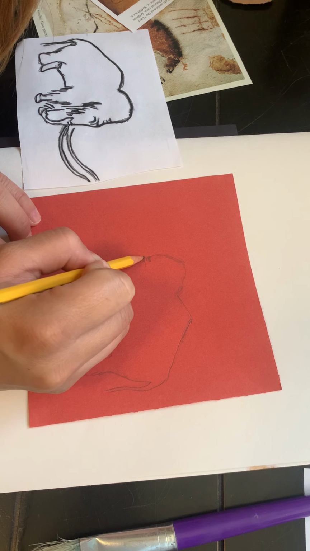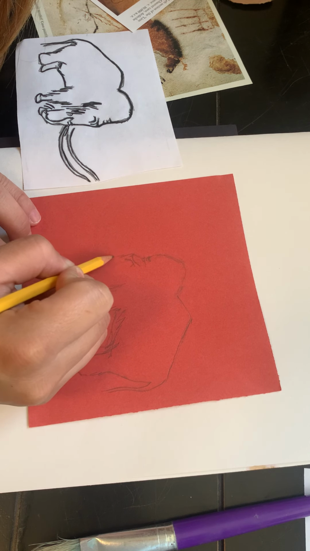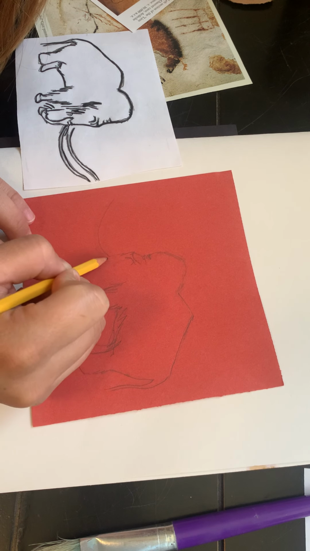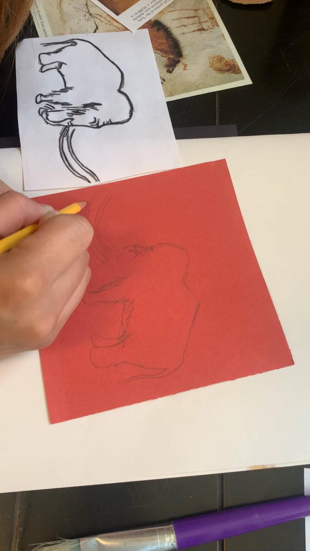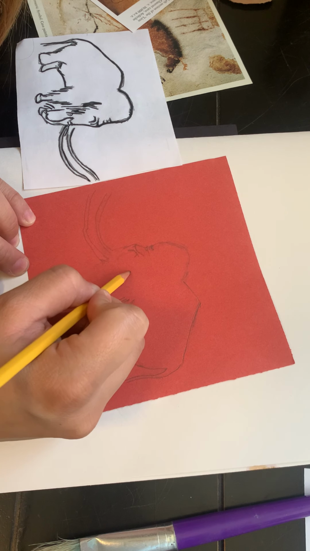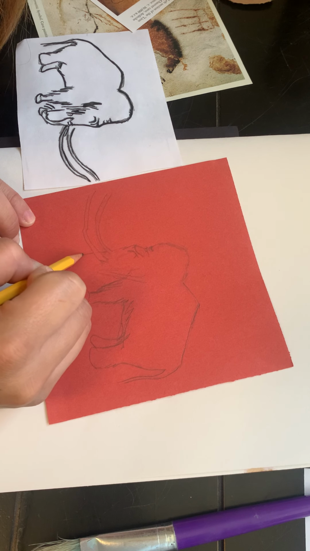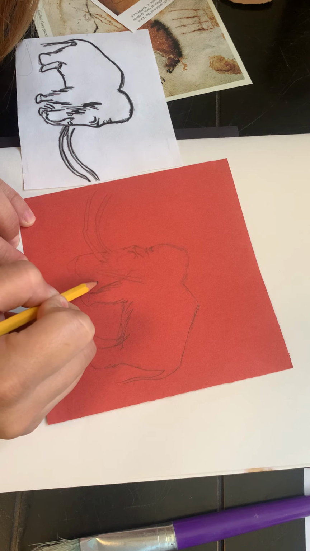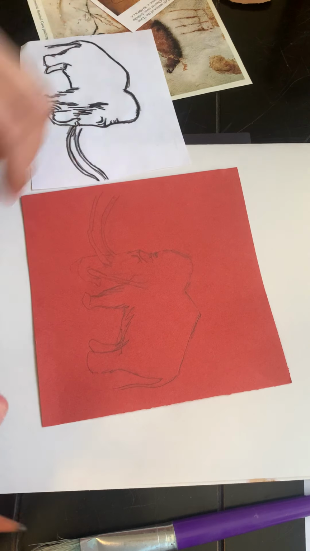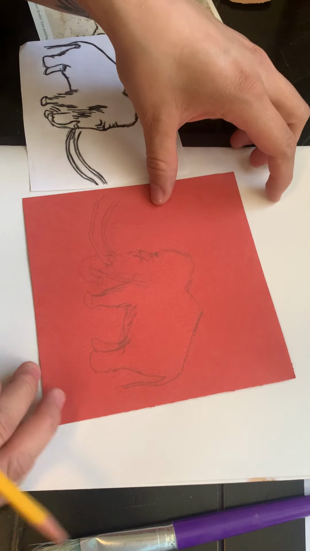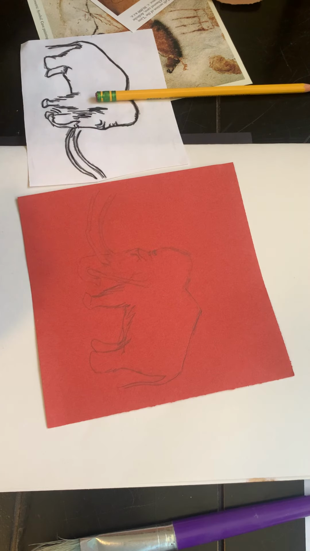A little bit hard to see over here. Just a little bit of hair. Okay, so there's my mammoth.